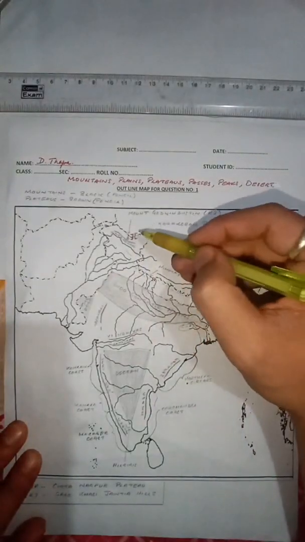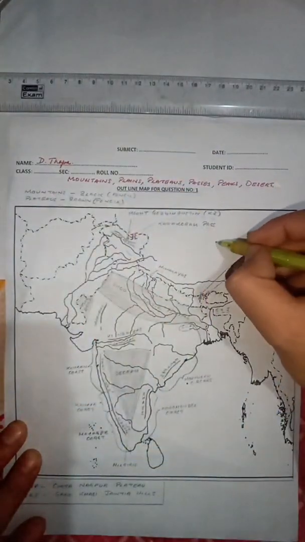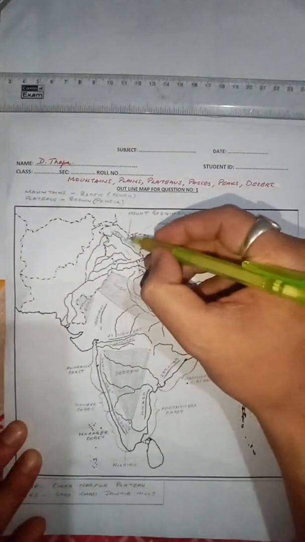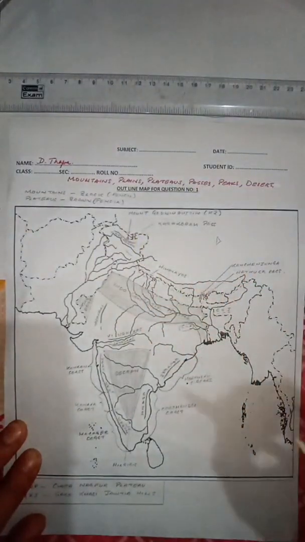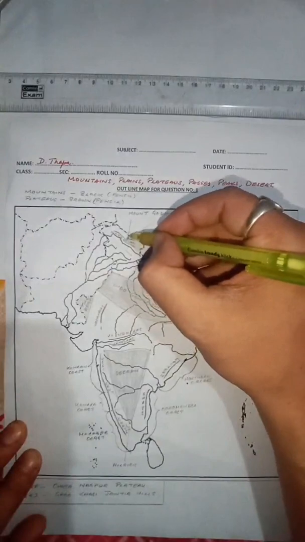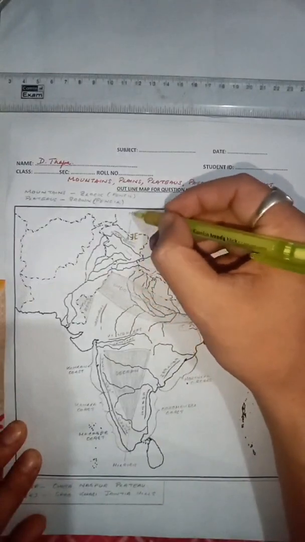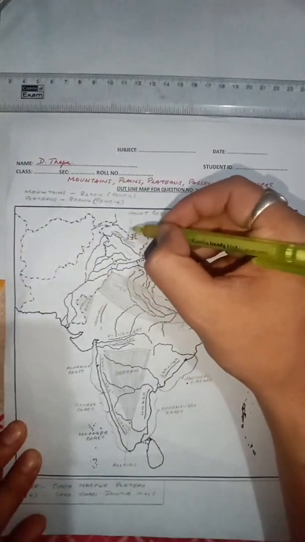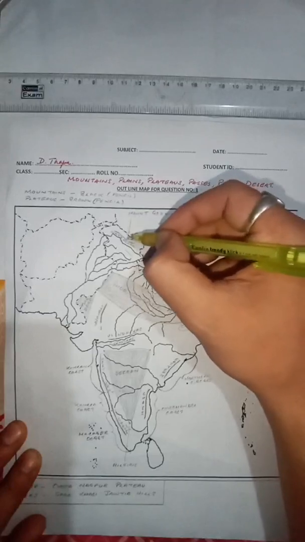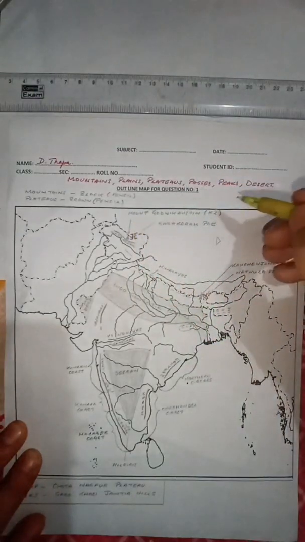Now you can see there is a pyramid there. A small pyramid like that. This pyramid is a mountain, and these mountains are to be marked with a black pencil, and you can see it is known as Mount Godwin Austen, and it is also called by the name K2.